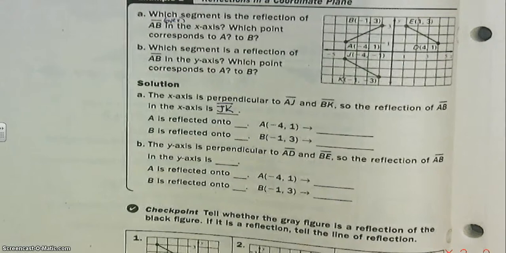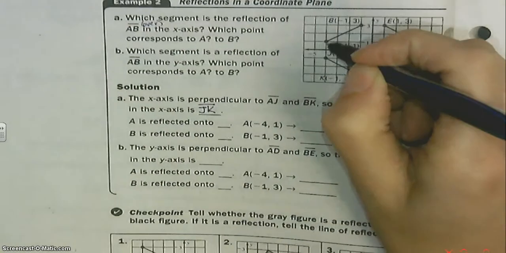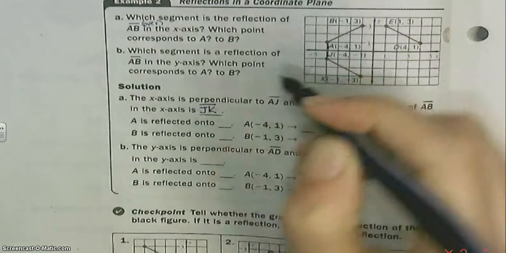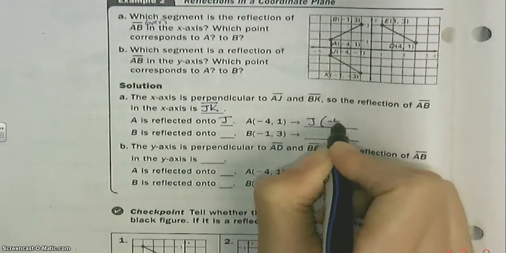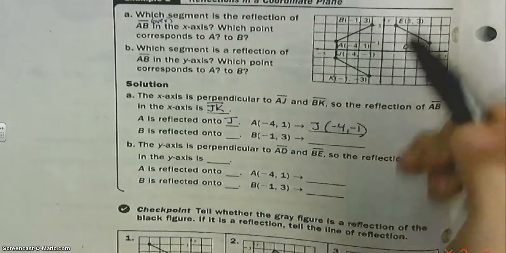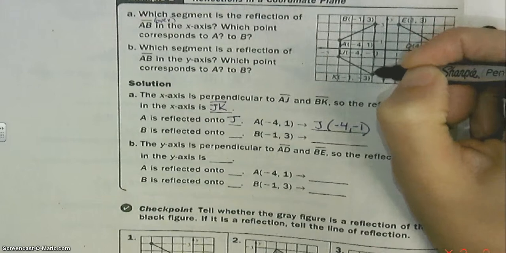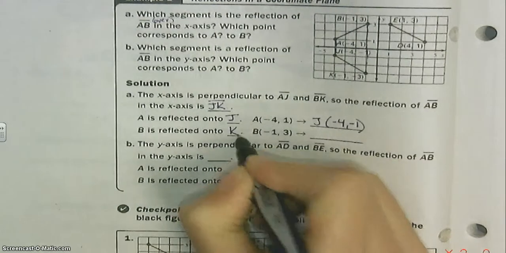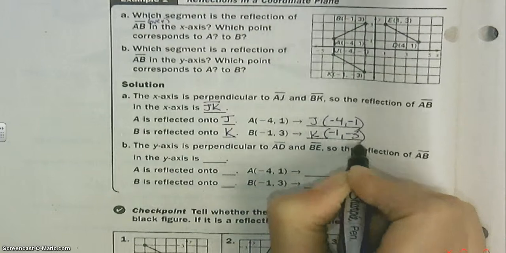But what point does A go to and which point does B go to? Well, A would flip down. If it's one away, it's going to go one away. A is going to go on to J, which is -4, -1. That means B, look, B is 1, 2, 3 away from this line, so it's going to go 1, 2, 3 away. B is going on to K. K is at -1, -3.